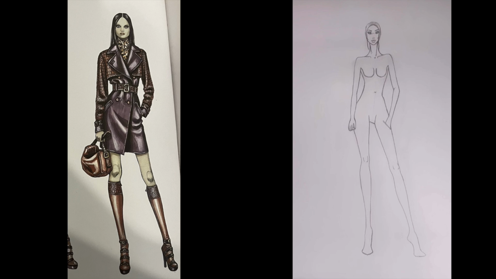Once you're done with your sketch, your fashion figure should look something similar to this. And now you have a template that you can use for future sketches and designs that you want to create.